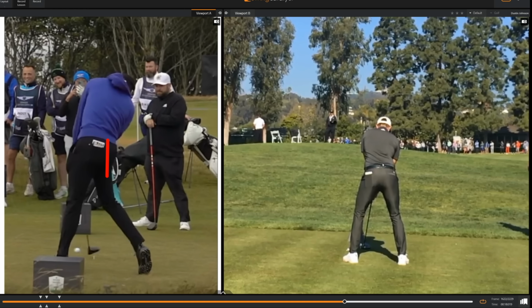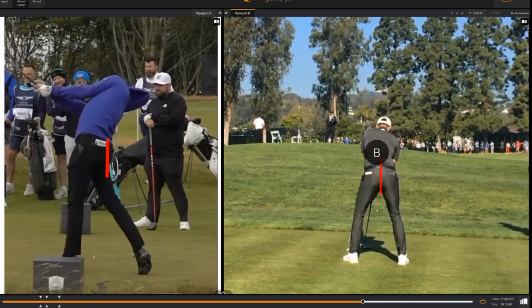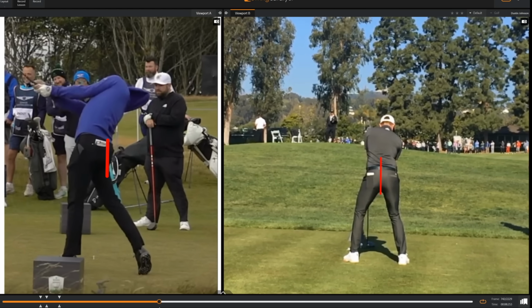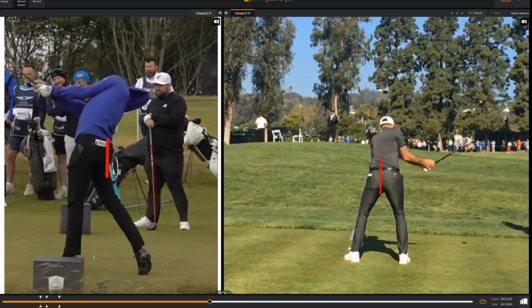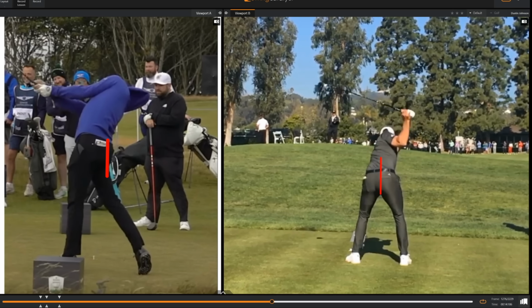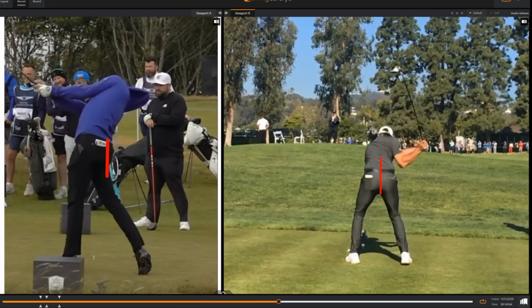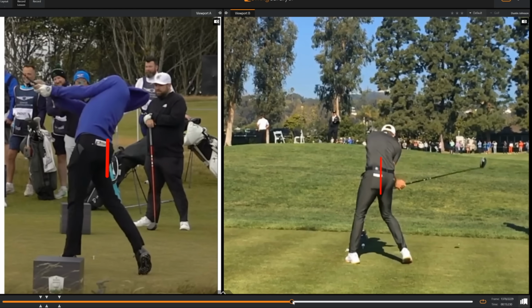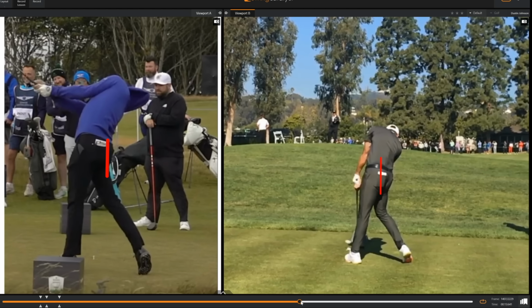Now let's take a look at Dustin Johnson here. You'll see the exact same thing from this view. He's going to first move in front. So we've drawn a line in the center. He's going to move in front of that line. And then as he begins rotation, note you can see the center belt loop on his pants there move back behind where it started at address.